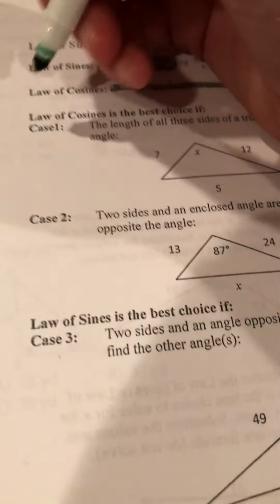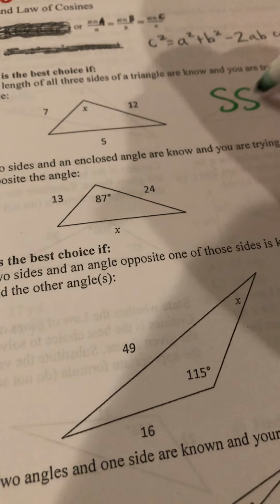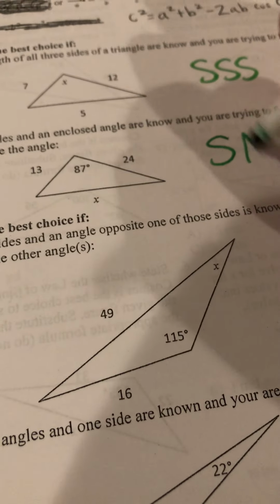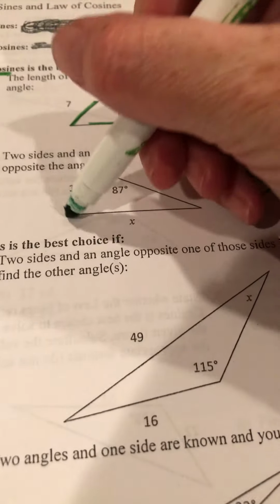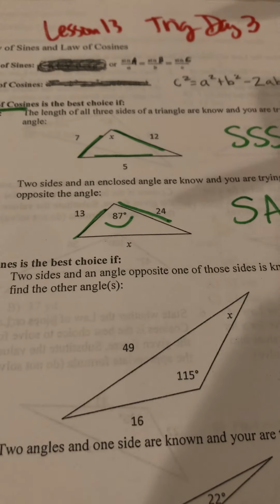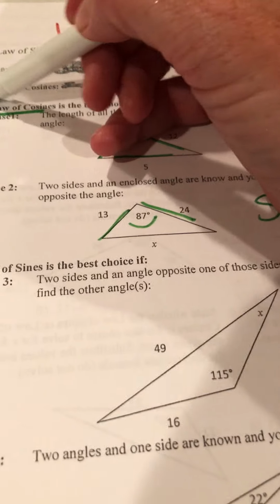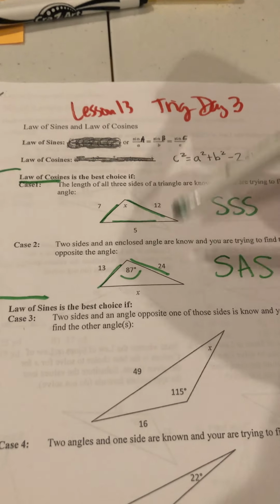We will use the law of cosines whenever we have side, side, side, or side, angle, side. What I mean is all three sides are given, or they give us a side with an angle in between another side. This is the more difficult of the two. Easy to spot, more difficult to do.